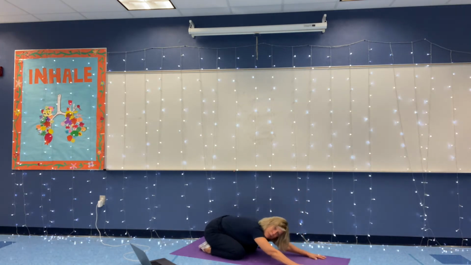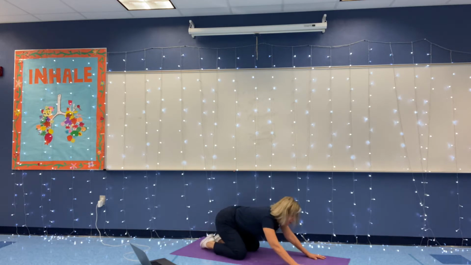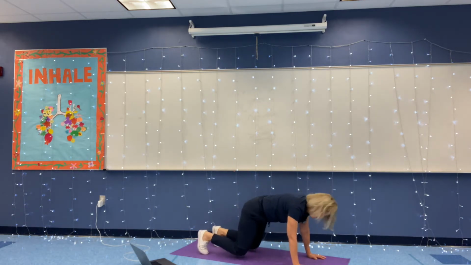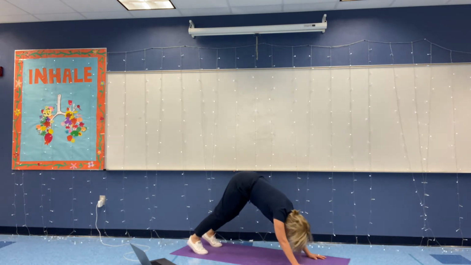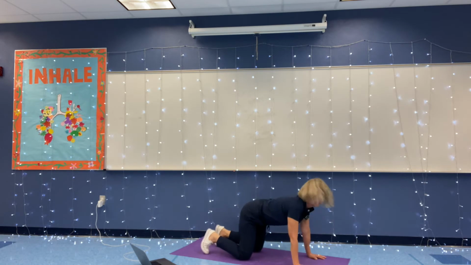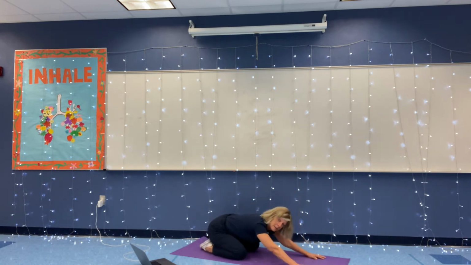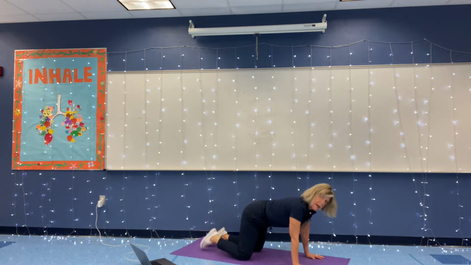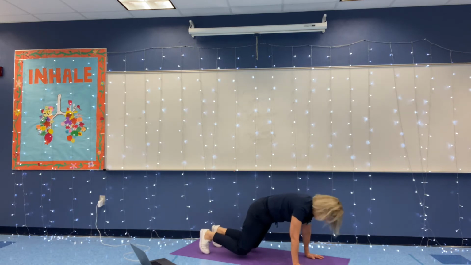Move with your breath. Inhale, cow pose. Exhale, downward facing dog. Inhale, cow pose. Exhale, rock. All right, come back up to cow pose. Inhale. And back to downward facing dog.